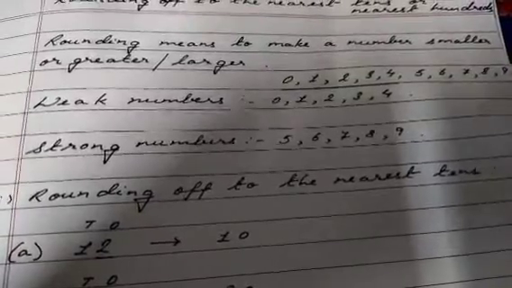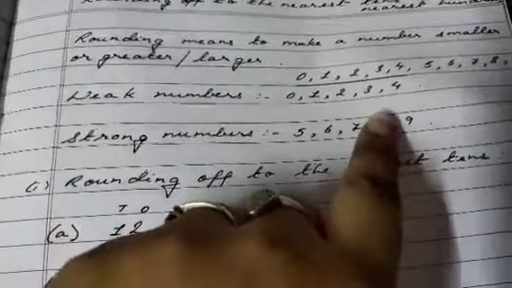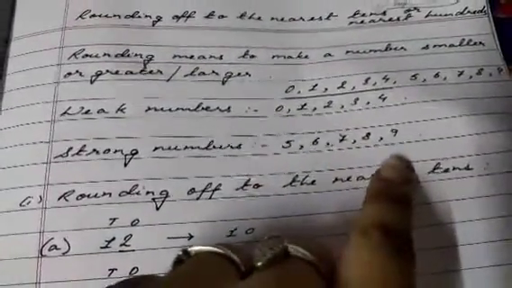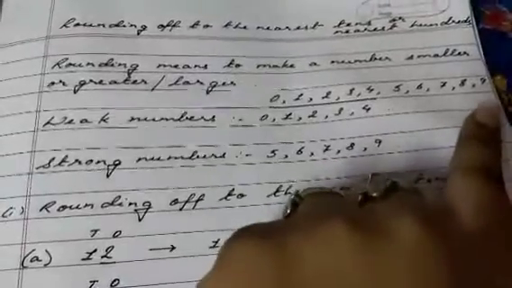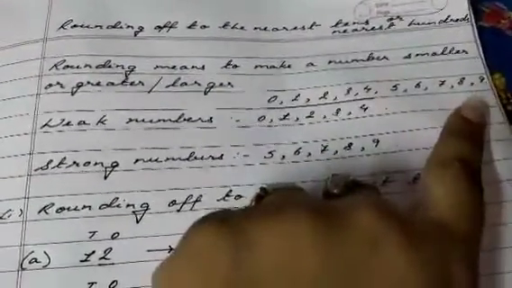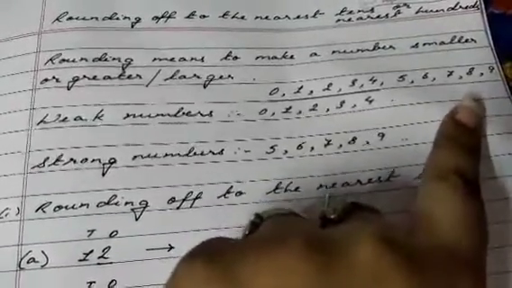Please remember the weak numbers. The weak numbers are 0, 1, 2, 3, 4, and the strong numbers are 5, 6, 7, 8, 9. There are 10 numbers from 0 to 9, using which we make different other numbers.